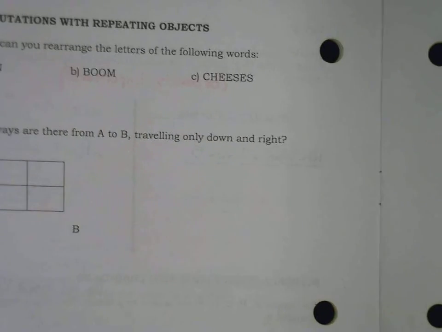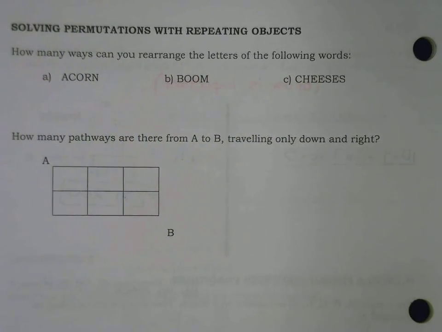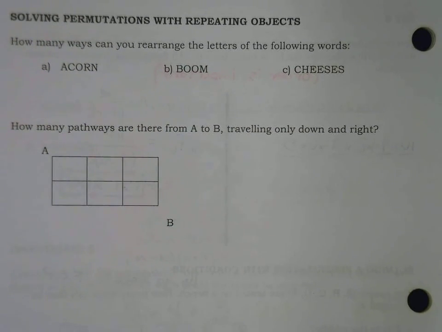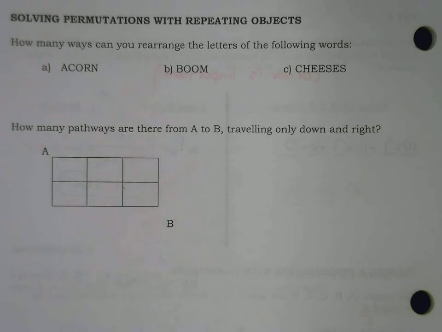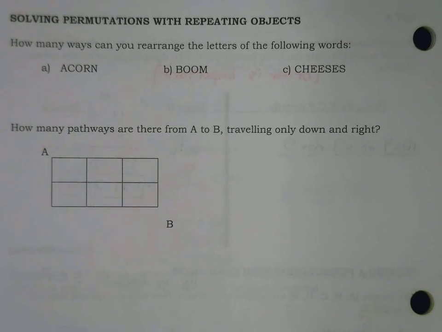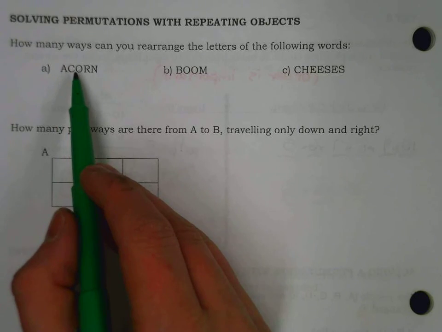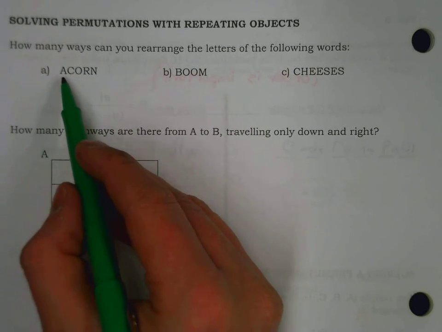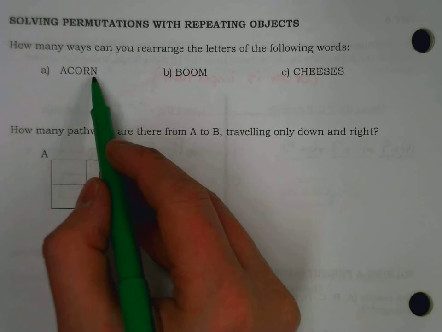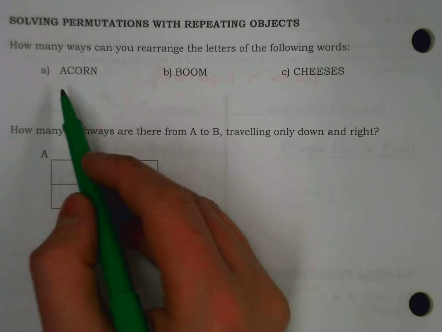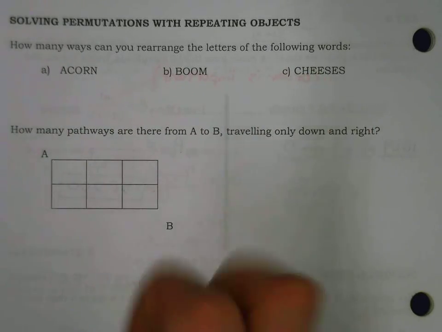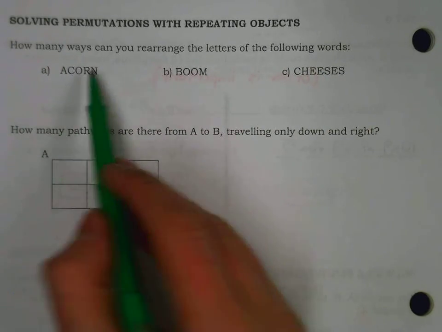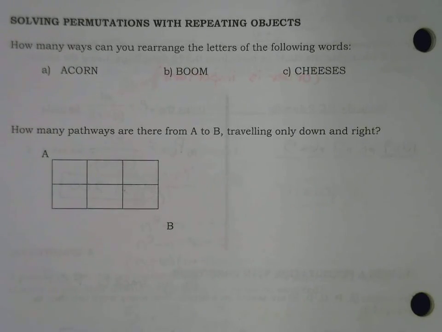A very powerful tool with a simple bit of logic. To finish this off, we're going to talk about one last thing, and that's solving permutations with repeating objects. Imagine you're playing Scrabble and you're looking down at your tiles, and you've got 1, 2, 3, 4, 5 letters left: an A, C, O, R, N. With these 5 letters, we're asking how many ways can you rearrange these to make new, and I'll quote unquote, words. Now, CORNA might not be a word, but we're assuming that it's a different arrangement.